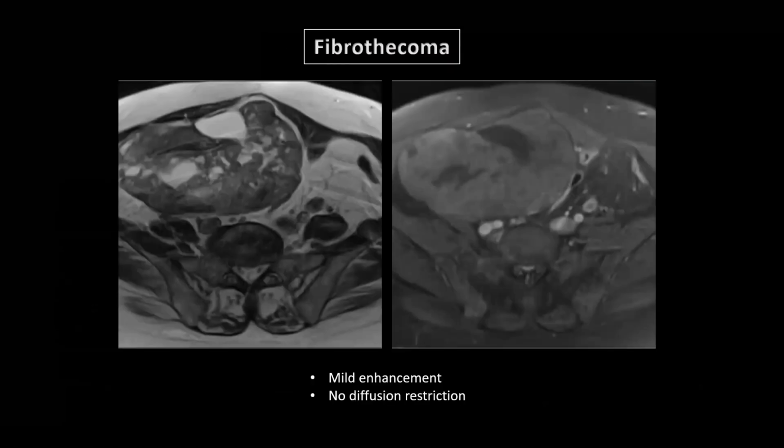Other differential diagnosis of low T2 signal intensity masses is the fibroma or fibrothecoma. And I selected here the fibrothecoma because it's more similar to our case because of the thecoma part that shows the cystic or high T2 signal intensity and the fibrous part that shows the low T2 signal intensity. However, it's different from our case due to the mild enhancement. And if we provide diffusion, it will show no diffusion restriction.